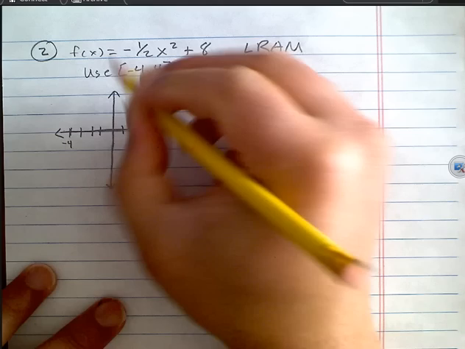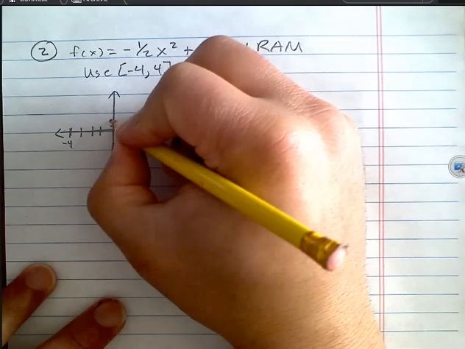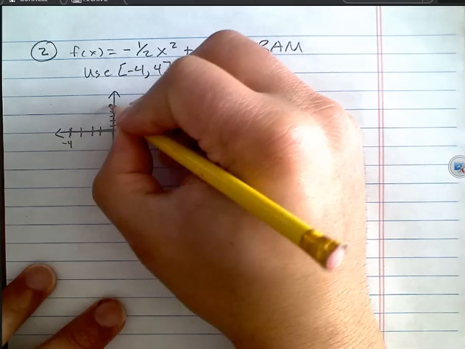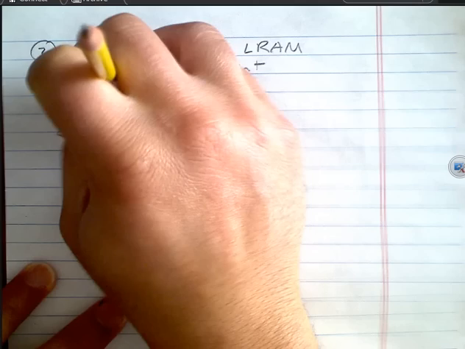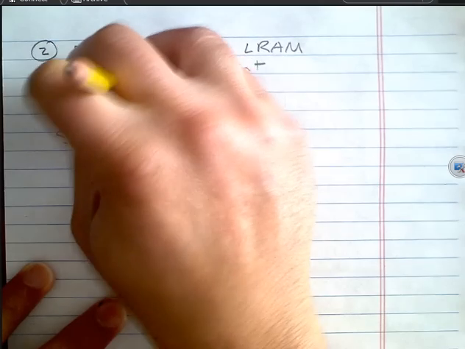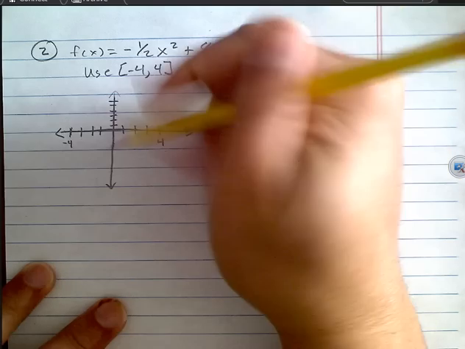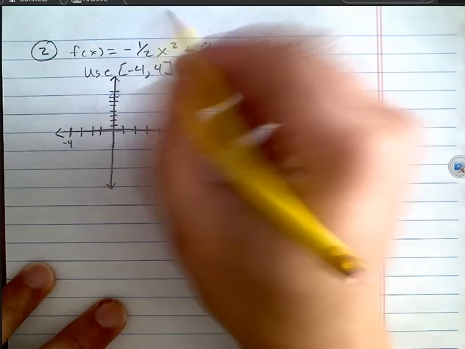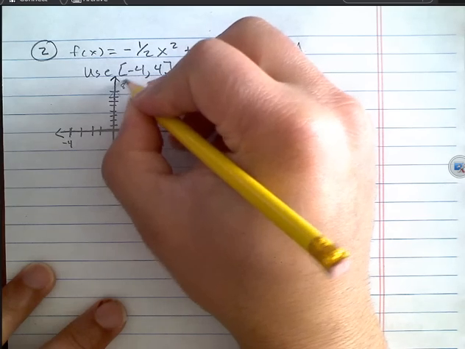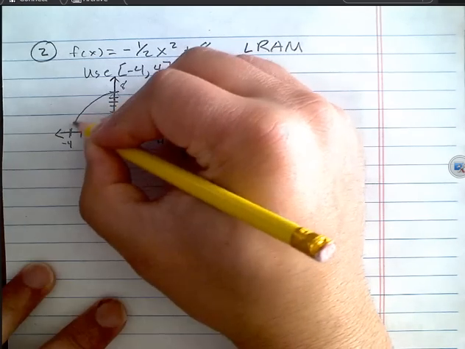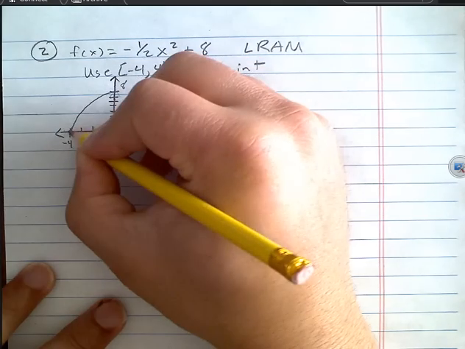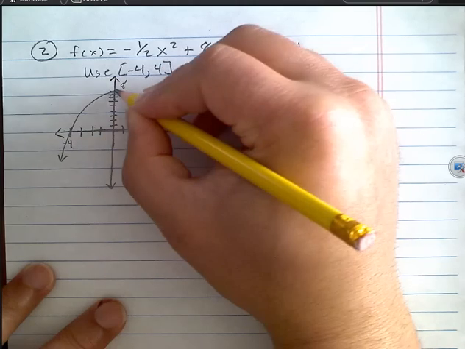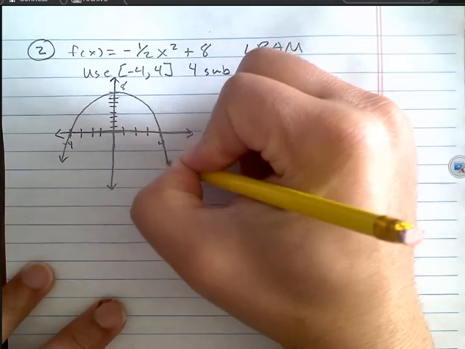Okay. Plus 8, 1, 2, 3, 4, 5, 6. You can make it a little bit higher. 7, 8. Boom. Negative 4 to 4. Okay?